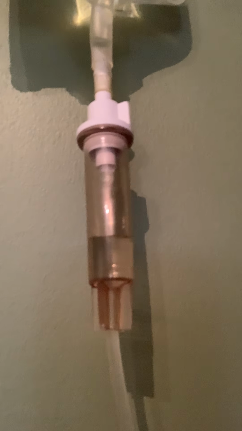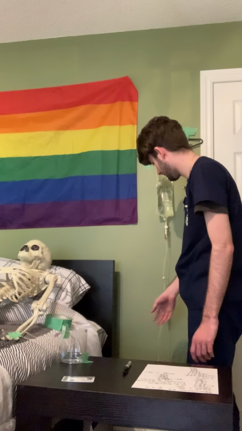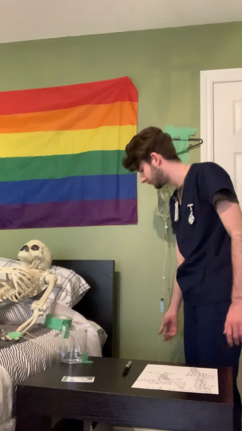I'm going to check the patency of the tubing all the way from the bag to the patient, making sure all the clamps are unlocked and that there are no air bubbles or any kinks or occlusions in the tubing. I'm also going to state the TBA, which is when the bag needs to be changed, which is in 13 hours. I'll check the insertion site on the patient.